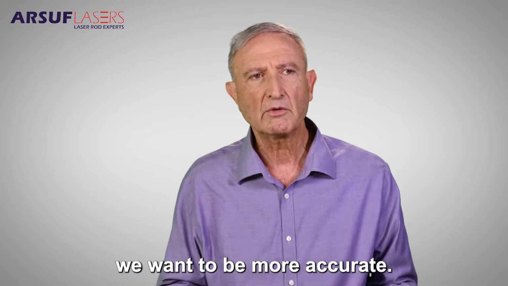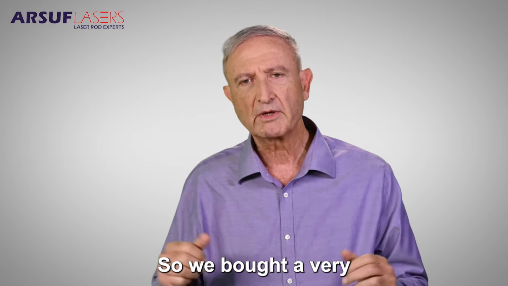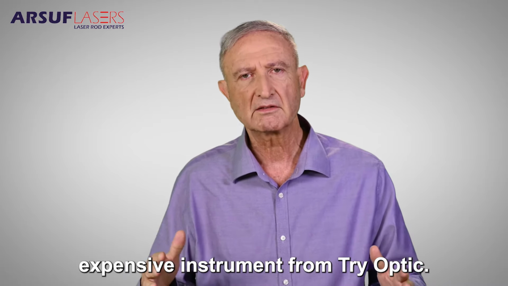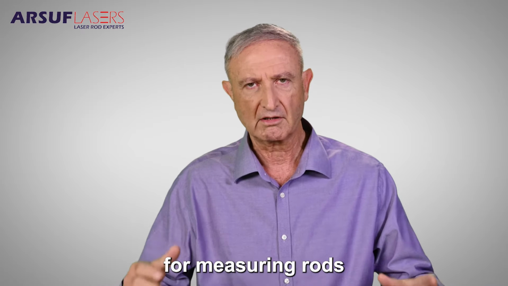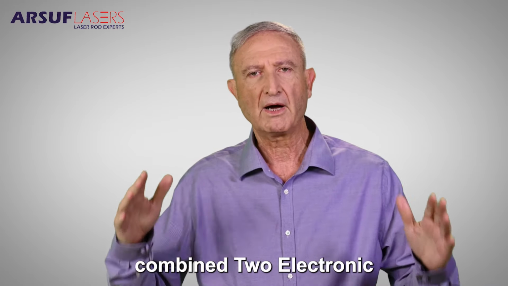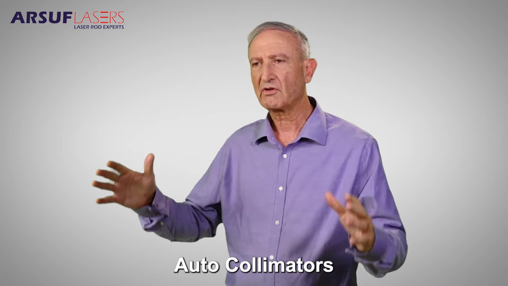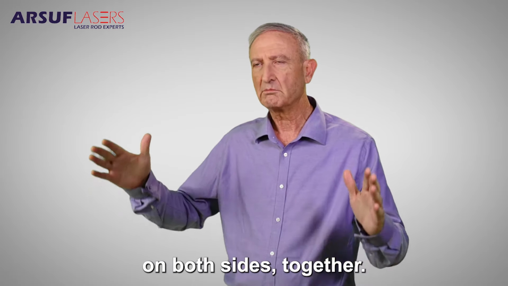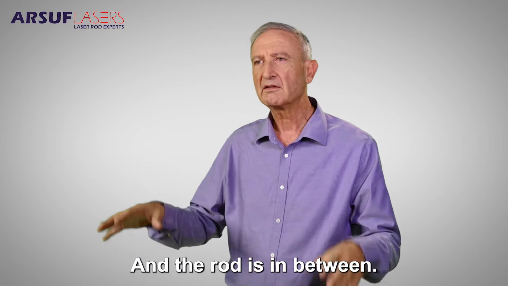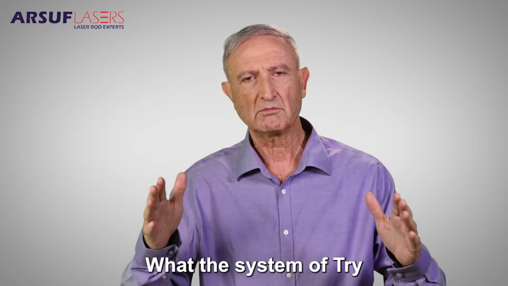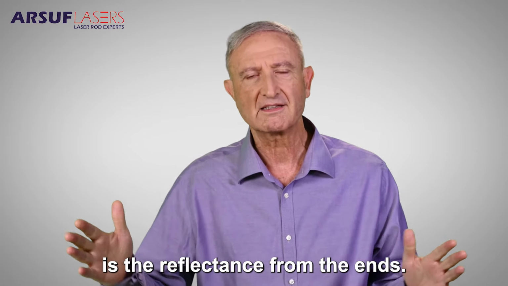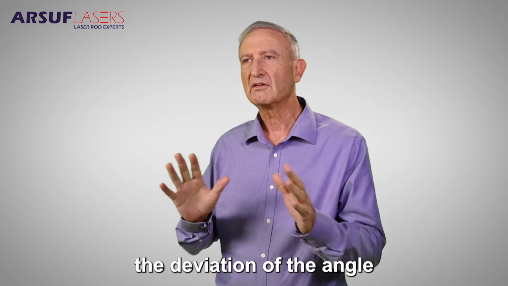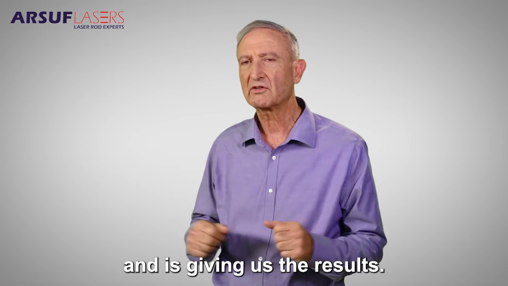Now we decided that we want to be more accurate. So we bought a very expensive instrument from Trioptics. This Trioptics station for measuring rods combines two electronic autocollimators that are precisely aligned to each other on both sides, with the rod in between. The Trioptics system measures the reflectance from the ends, then calculates the deviation of the angle and gives us the results.